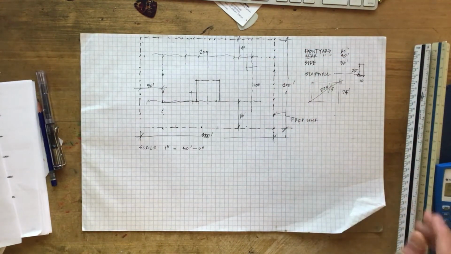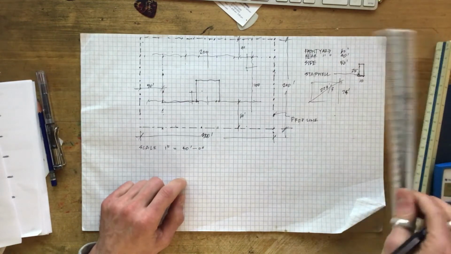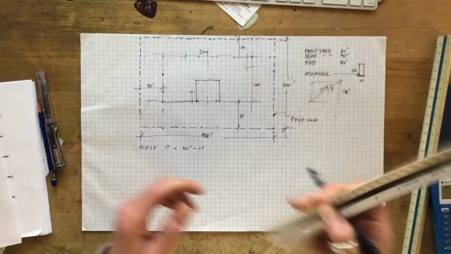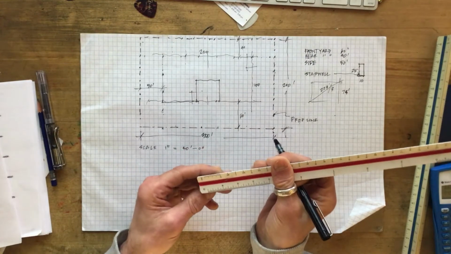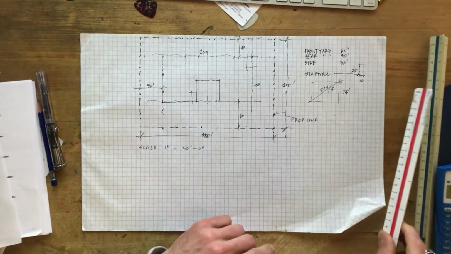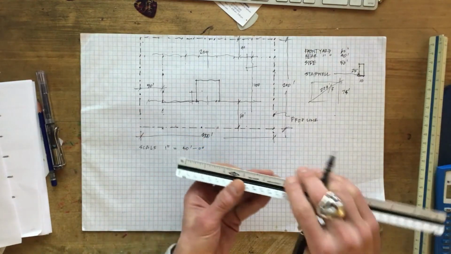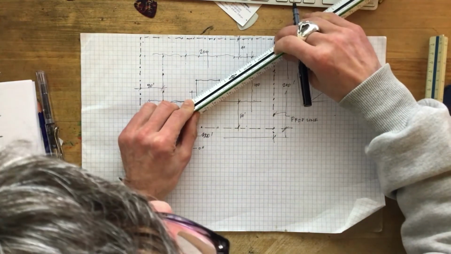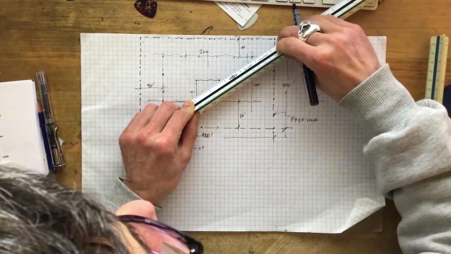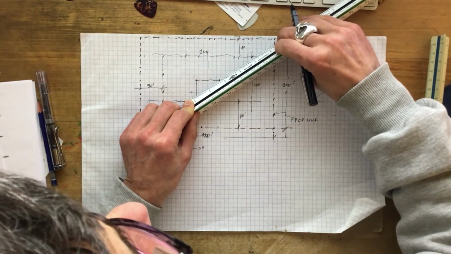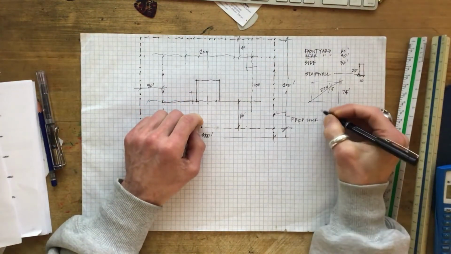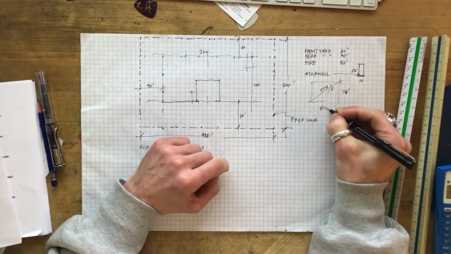Let's see what that spacing is. I'm just going to measure in inches and then multiply it by 40. So that looks to be about 3.5 inches. 3.5 by 40.